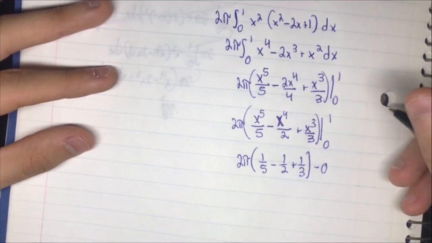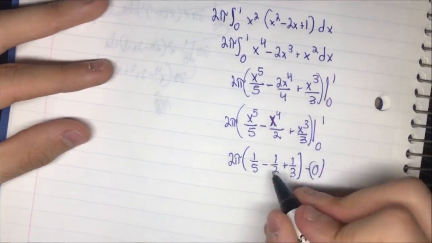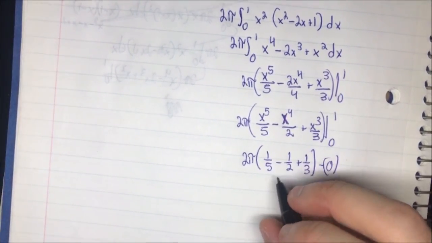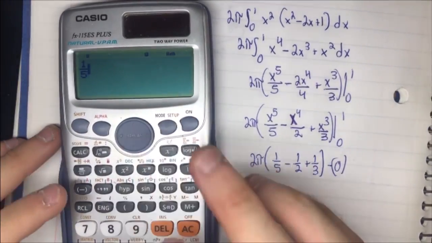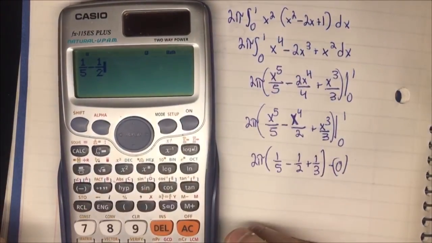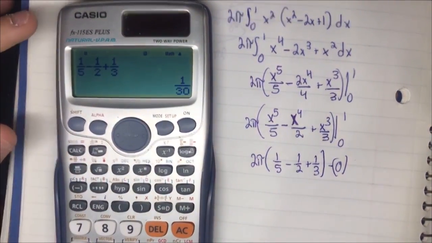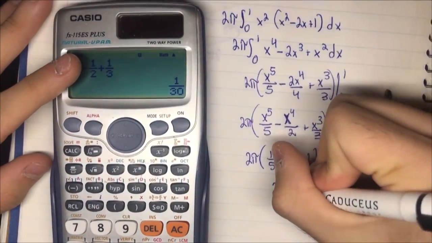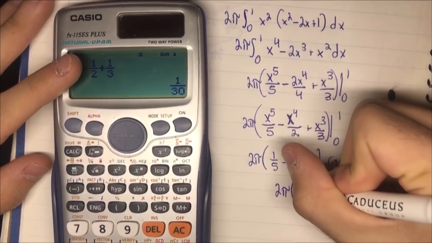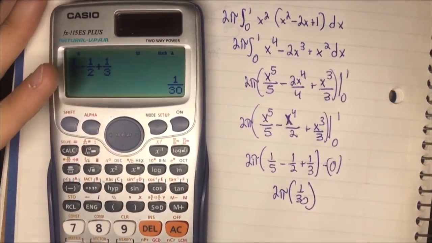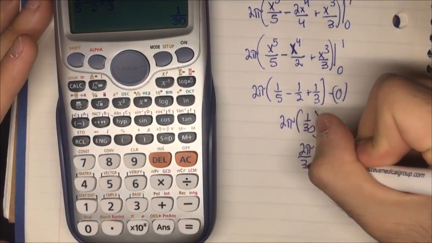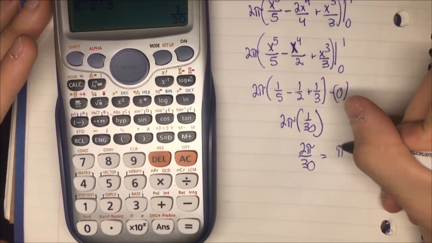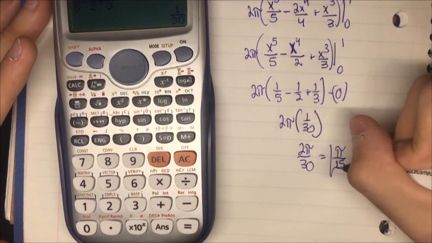If you plug in the 0, that's just 0, so now what we have left is this. So let's put that in the calculator. 1 over 5 minus 1 over 2 plus 1 over 3 gives us 1 over 30. So it's 2 pi times 1 over 30. You multiply those together and you get 2 pi over 30. And the final answer is pi over 15.